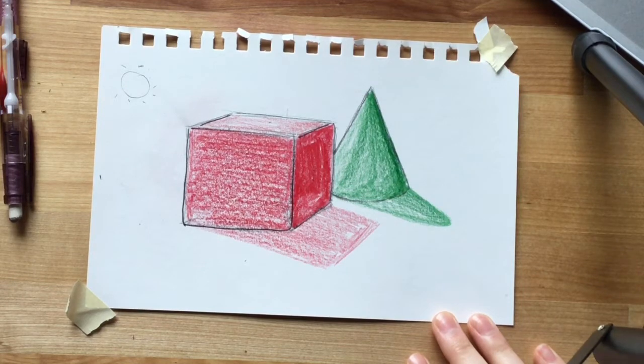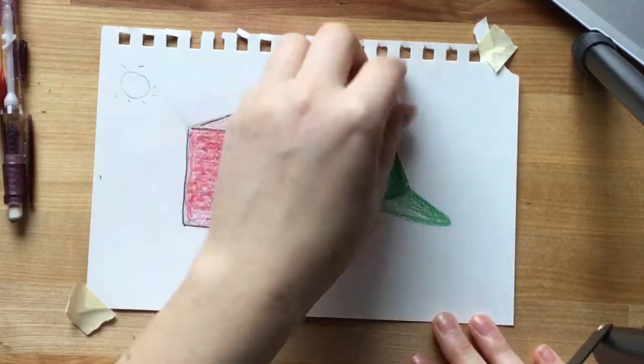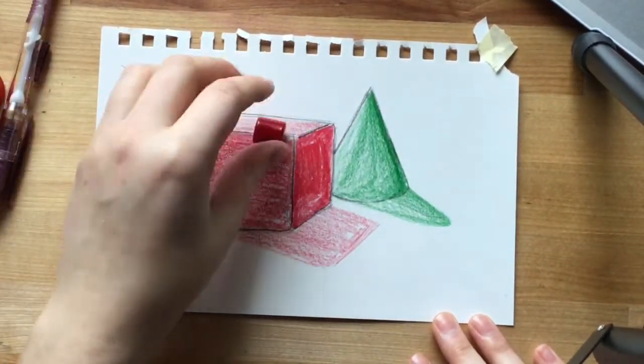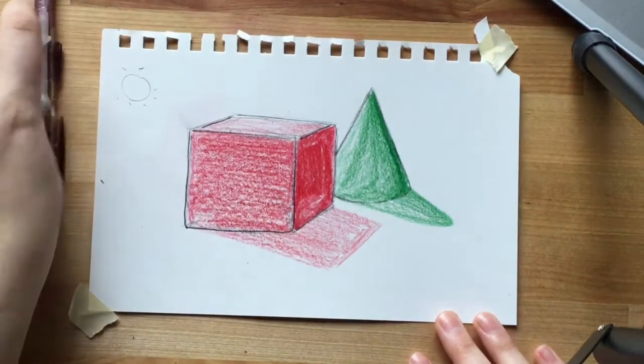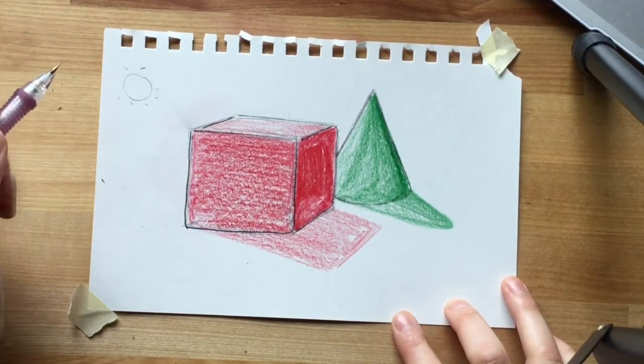The next shape that we're going to do together is a cylinder. Look at this cute little cylinder. It kind of looks like a pop can a little bit. So we're going to draw that next on the left side of my cube.